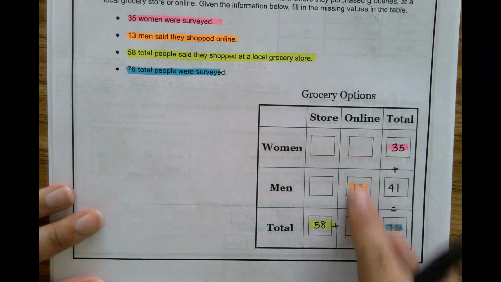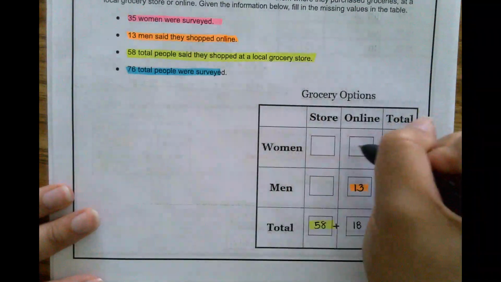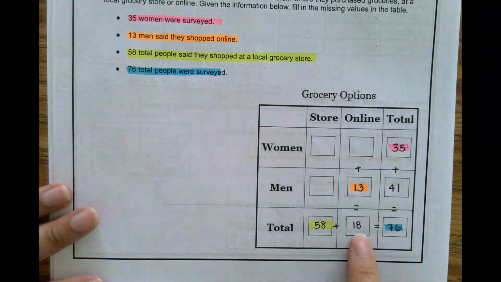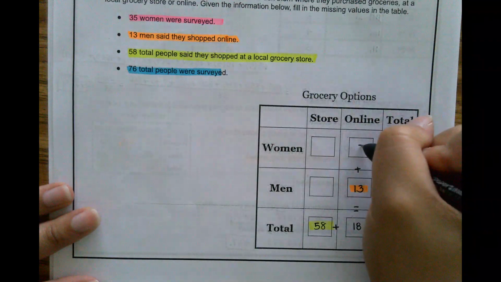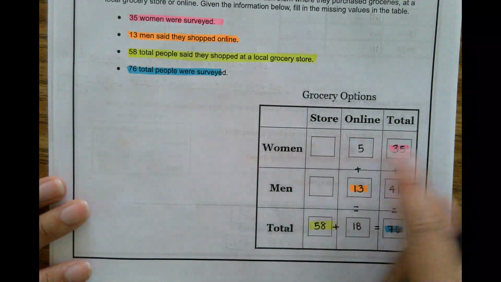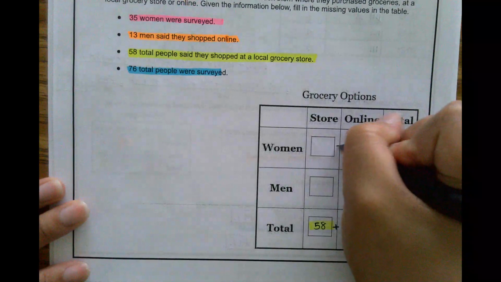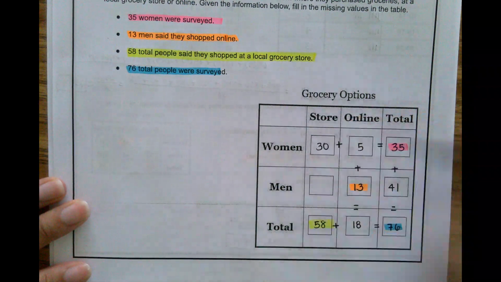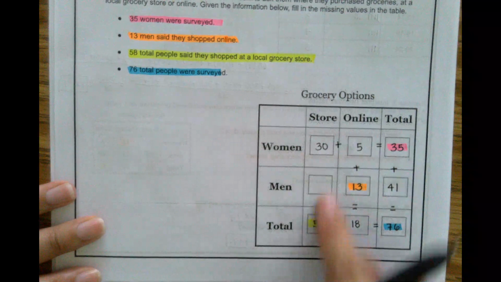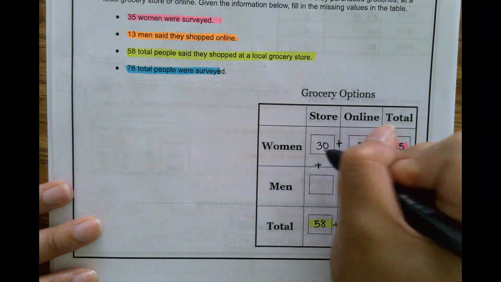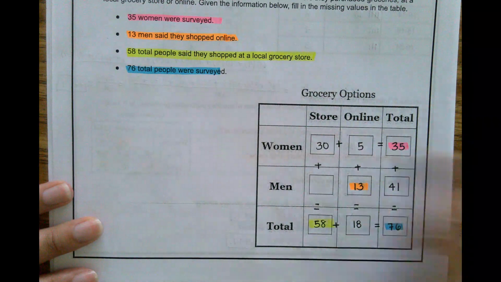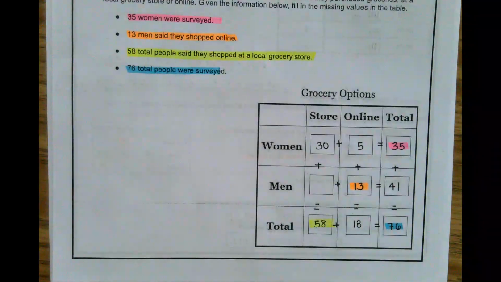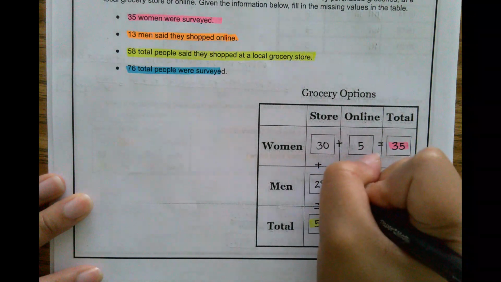Then here I can go backwards this way. Okay, so the number of women who shop online plus the men that shop online should equal that 18. So I can go backwards by doing 18 minus 13, which is 5. Okay. And then now for this one, I can just go backwards for both of this, right? So women who shop in store plus women online is a total of 35. So 35 minus 5 is 30. Right. And for this one, you can either go backwards this way, right? Because women who shop in store plus men who shop in store should equal 58. Or you can do it this way. Men who shop in store plus men who shop online equals a total of 41. Either way, whichever way you choose to go, will still give you 28.